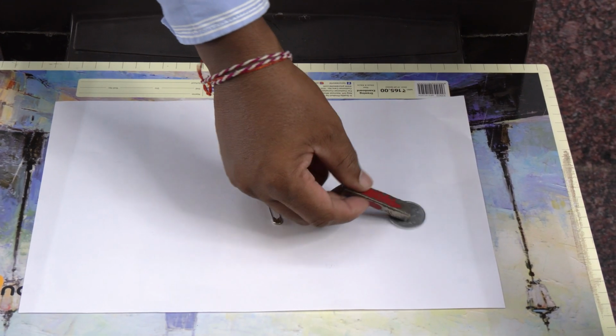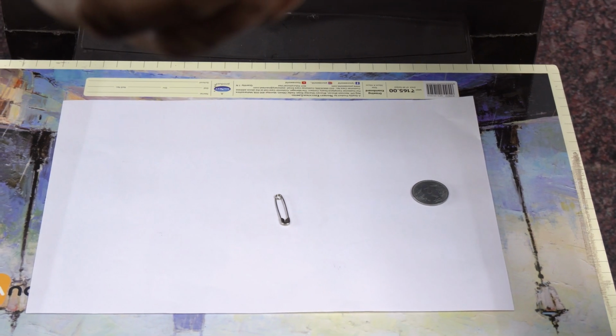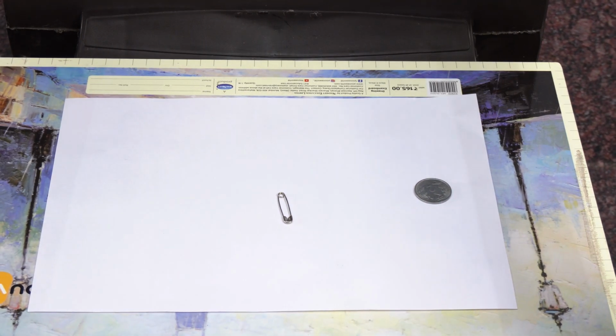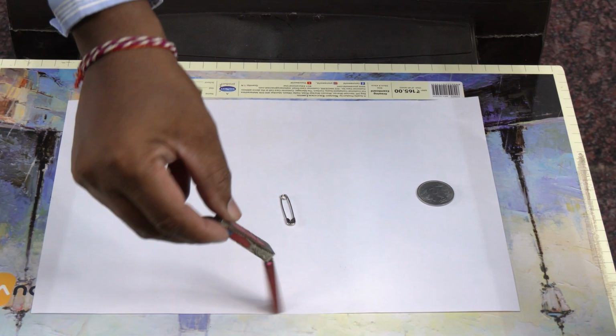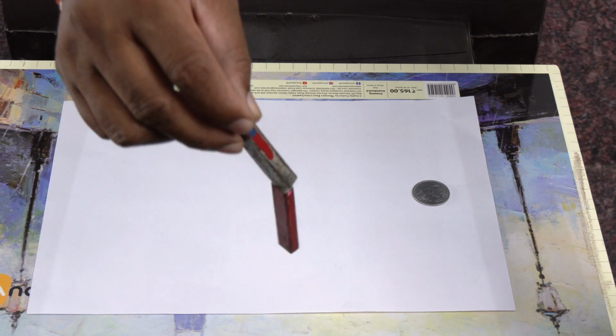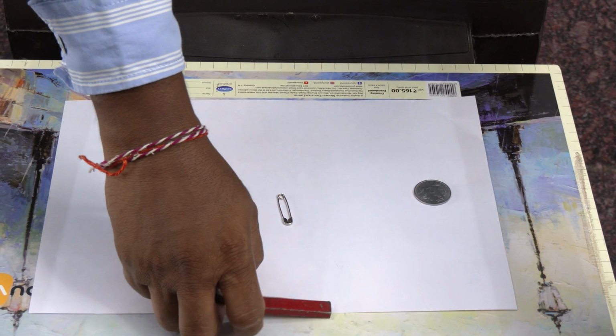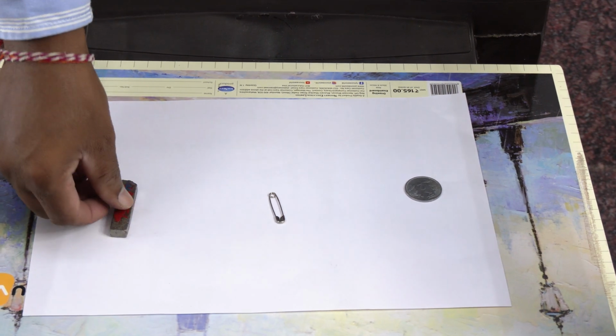It's steel, right? It's a magnet. You see, you will understand. I keep one magnet here. So this is one bar magnet.